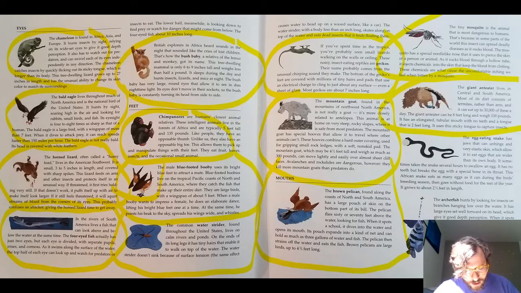It has an elongated tubular mouth with no teeth and a tongue that is 2 feet long. A 2-foot-long tongue. Imagine that. If that were me. It uses a sticky tongue to capture insects.